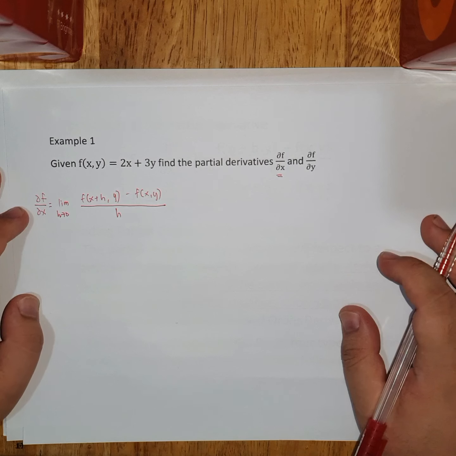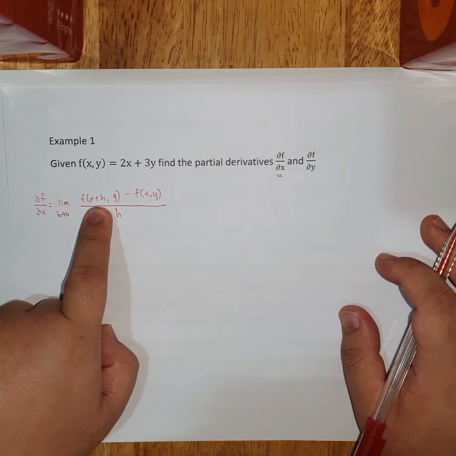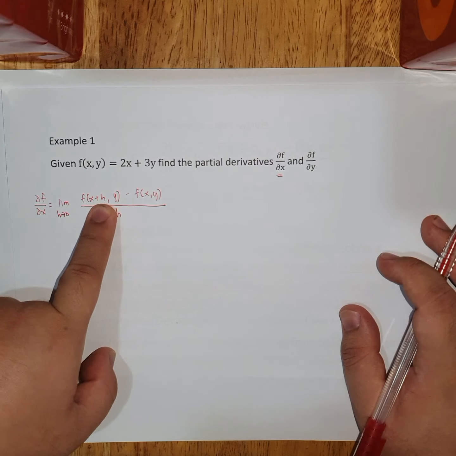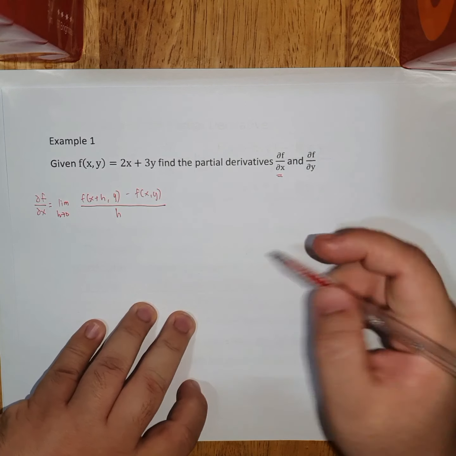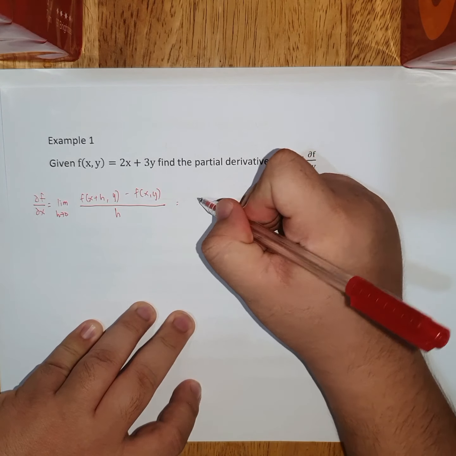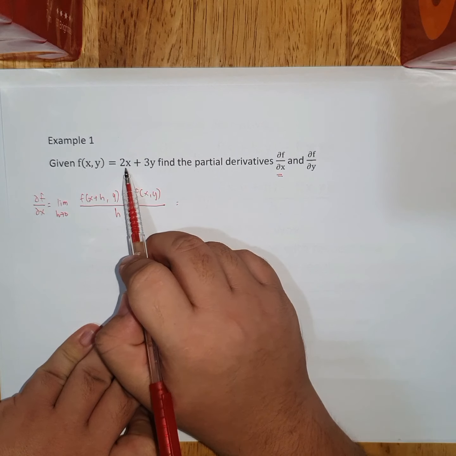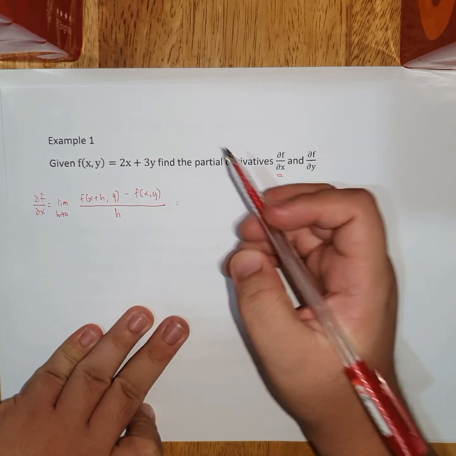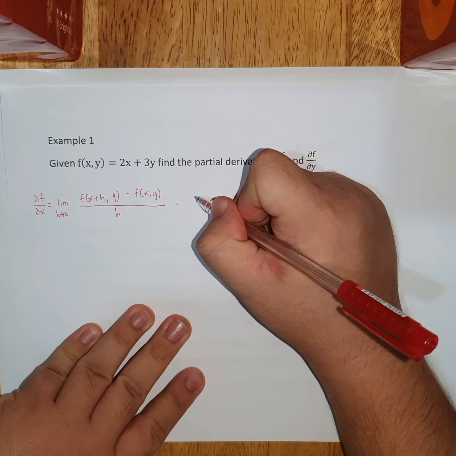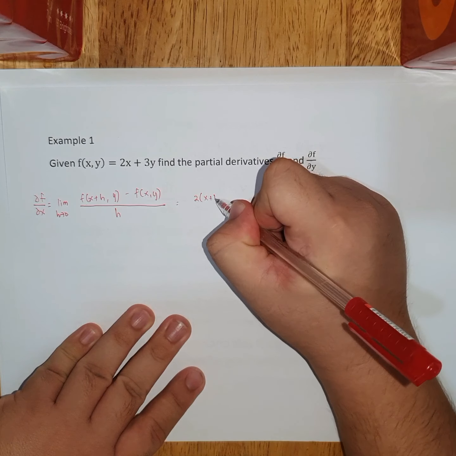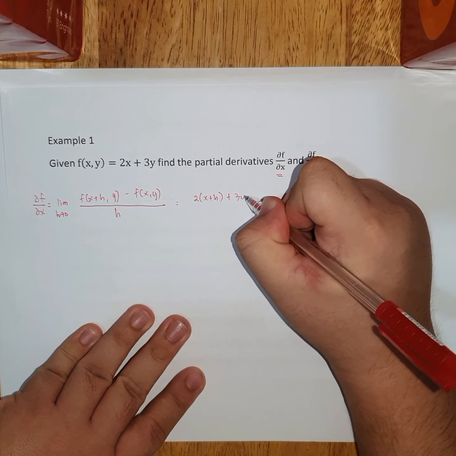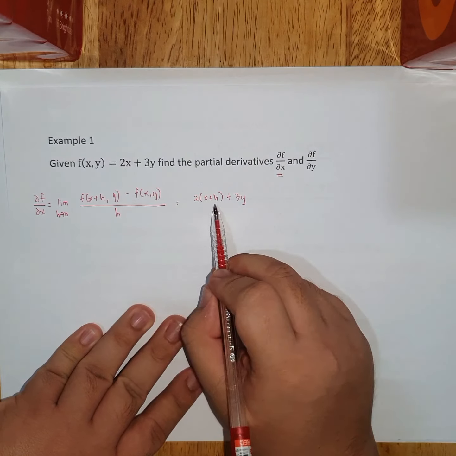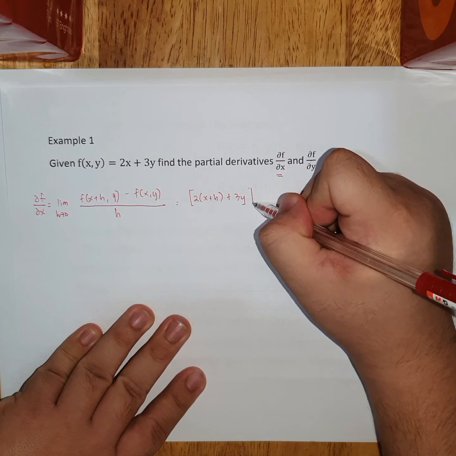Then, for the original function, all the x get plus h for the first term of the numerator. So the first term of f of x, y: the 2x will have a plus h, so 2 times x plus h, plus 3y. So that is the first term.